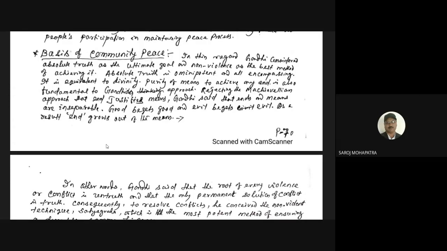So Gandhi put emphasis on the means to get the ends. So good begets good and evil begets evil; the result grows out of the means.